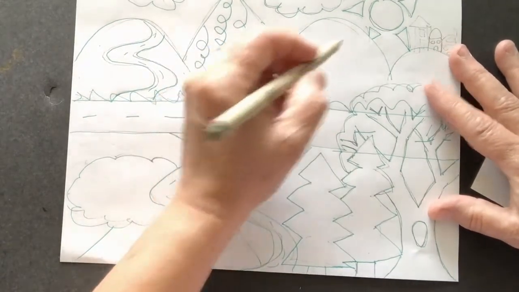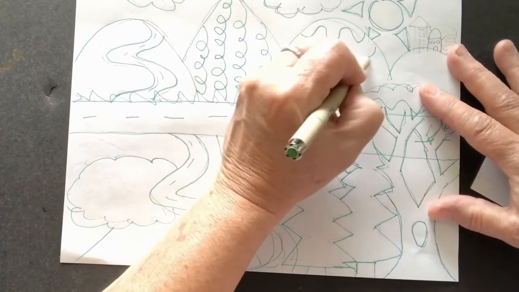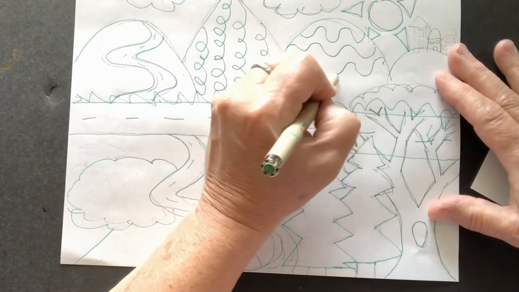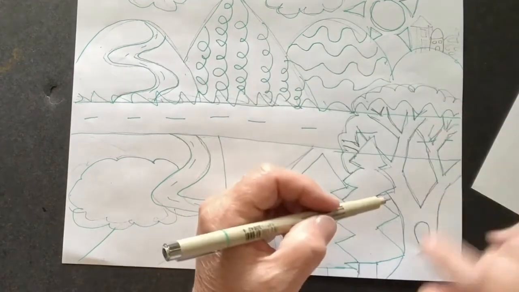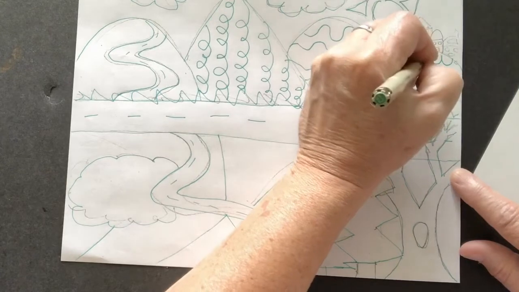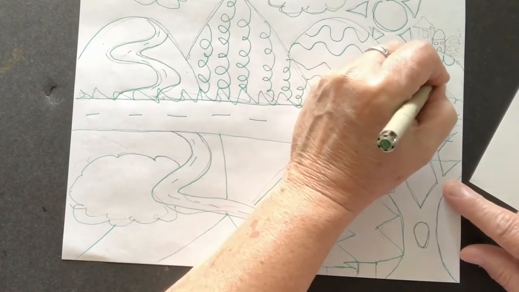Then my next one is going to be a curved or wavy line. These are going to be going across this mountain just to add some variety to my picture so that it's different. My next one right here is going to be a scallop line. It looks kind of like a series of U's all together.